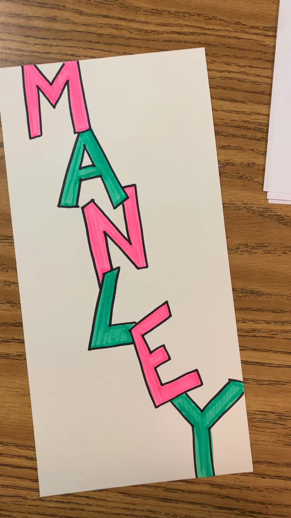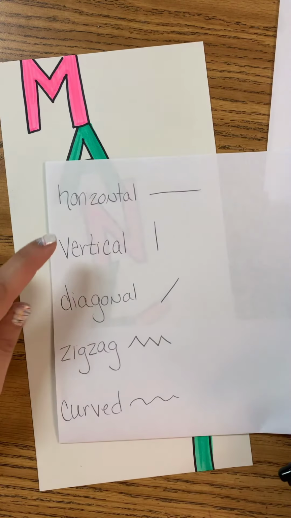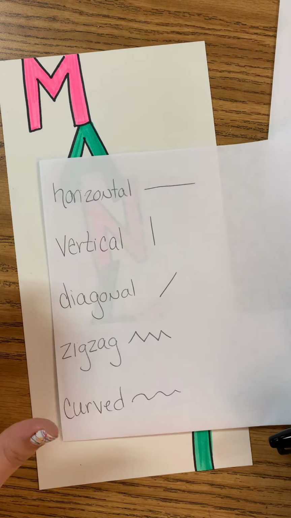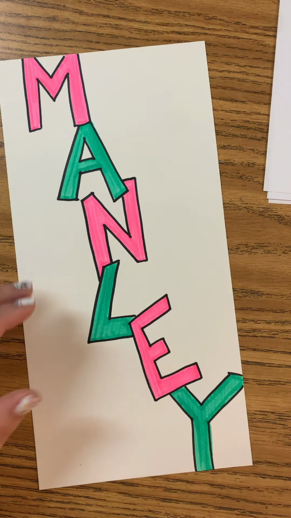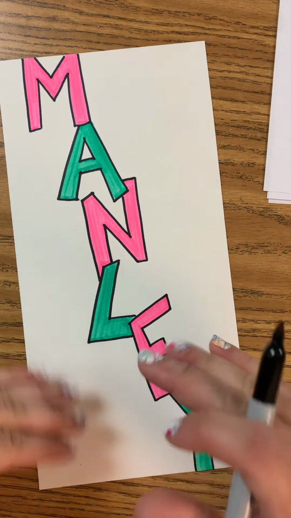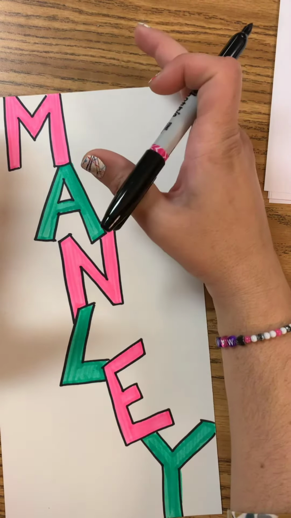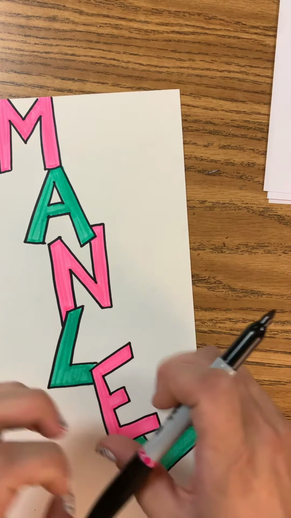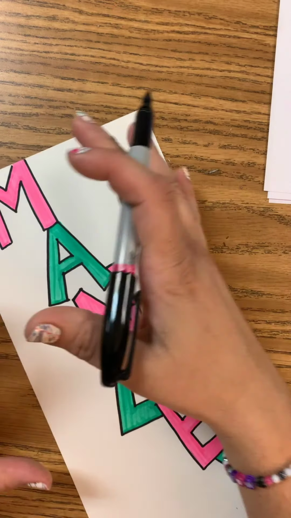All right, once that's done, what you're going to do next is add simple lines to make complex patterns. So you're just going to use the lines that we've learned about before: horizontal, vertical, diagonal, zigzag, and curved. You're just going to use variations of these mixed together to create patterns. Okay, so a pattern is something that just repeats itself. So what you don't want to do is make a pattern over the whole section. You want to have multiple sections of patterns that all go together.